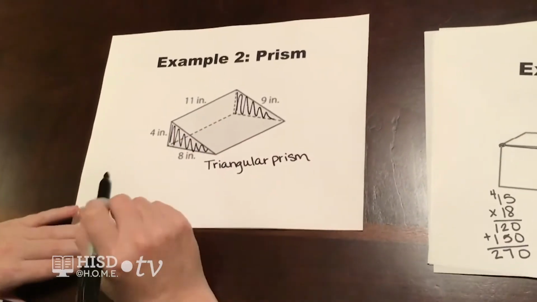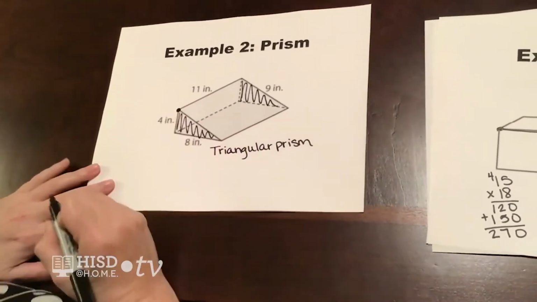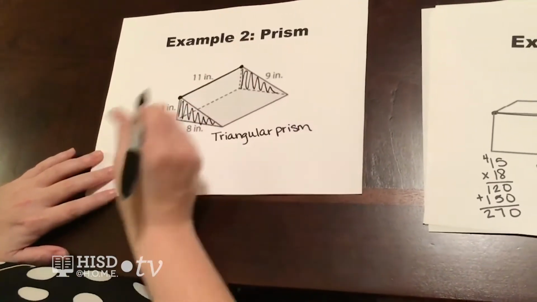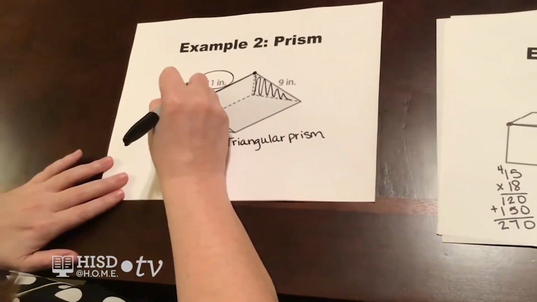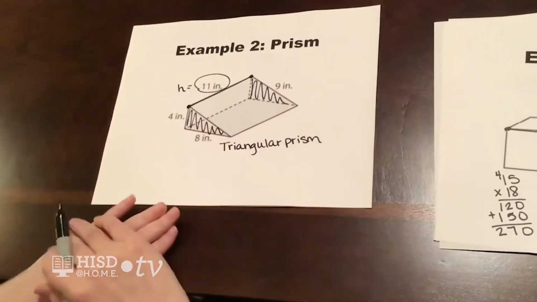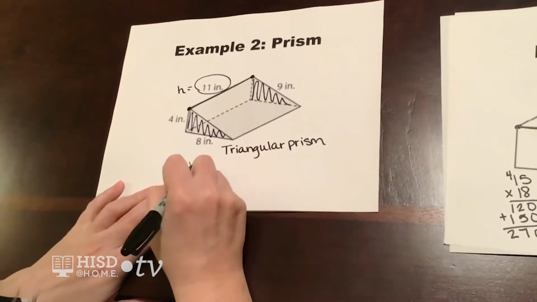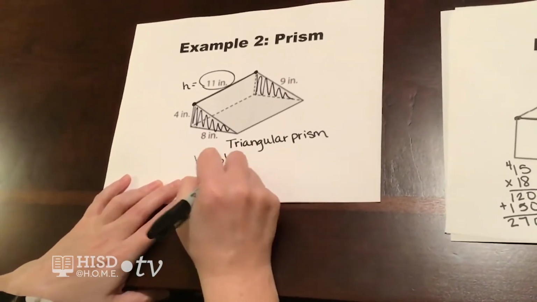So if I want to know how tall this is, the height of the prism, I would go from the bottom triangle all the way to the top triangle, and I would find out that it's 11 inches. So the height is 11 inches. Our formula stays the same. V equals capital B times H.